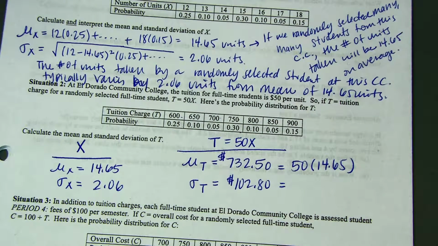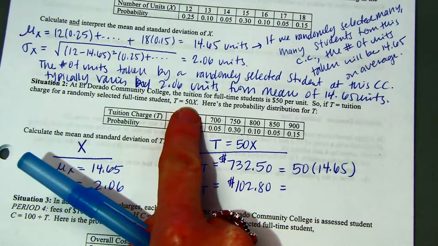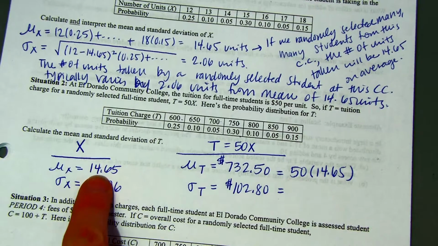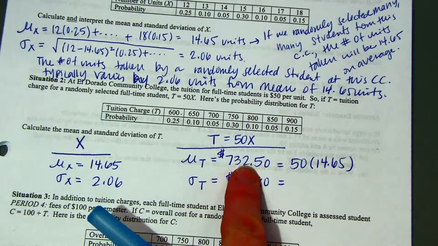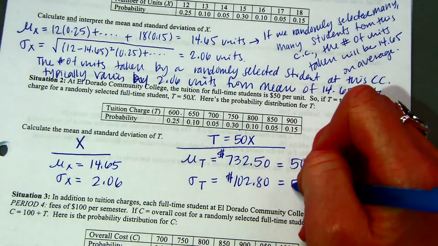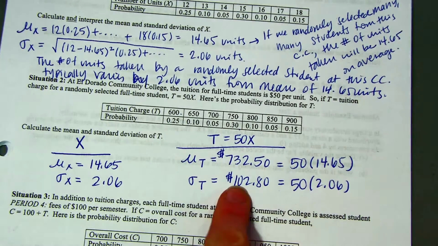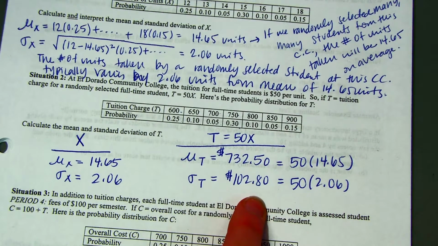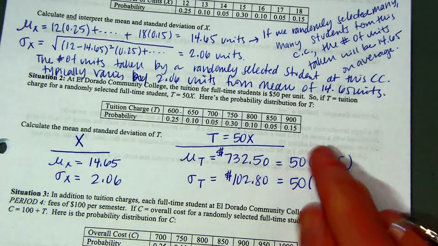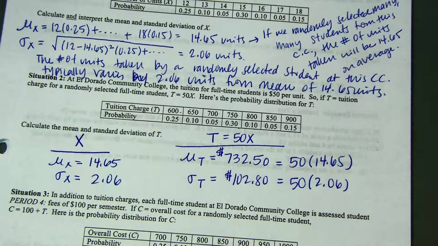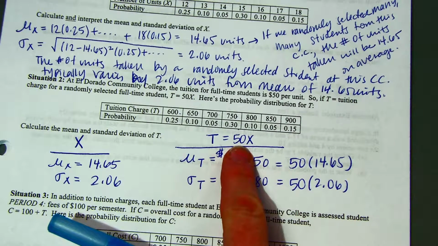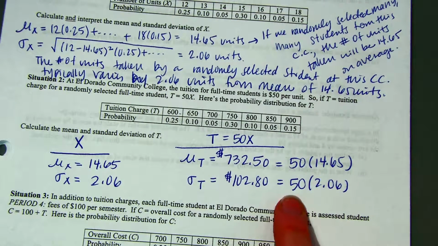So if I know that I have a random variable that is a transformation of a previous random variable, we could have just multiplied 14.65 times 50 to get the new mean. Is it the same case here? If I take 50 times 2.06, do I get 102.8? Yes, okay, great. So that alleviates having to enter all this junk into L1 and then doing the calculation with my lists. If I know that this is a linear transformation, I'm multiplying, then that's going to just be a multiplier for the mean and the standard deviation.